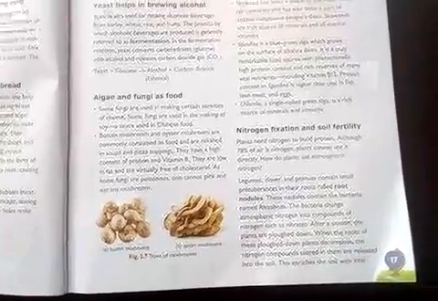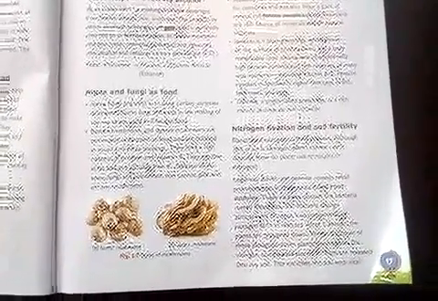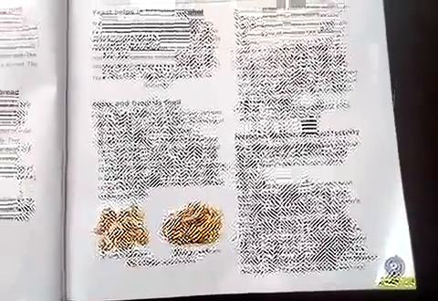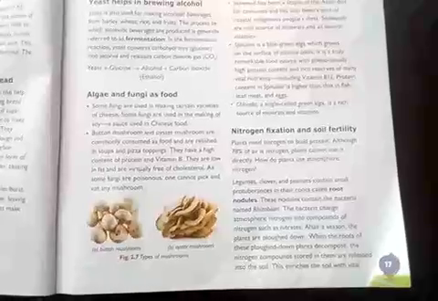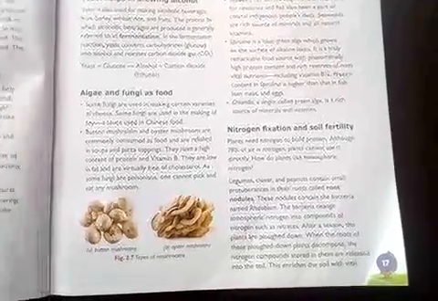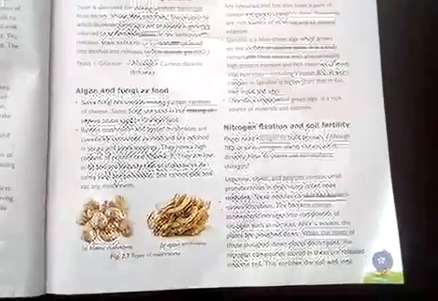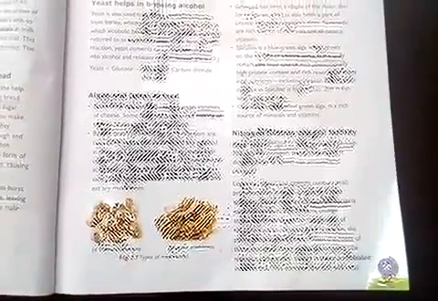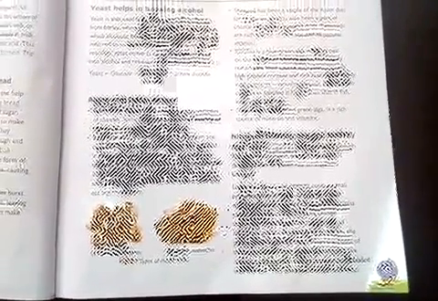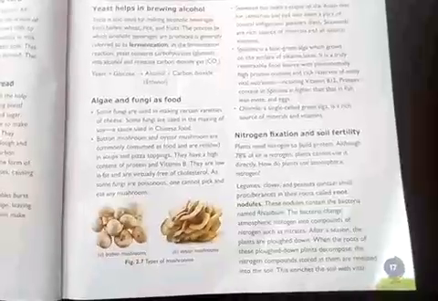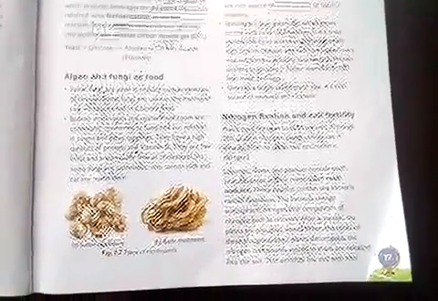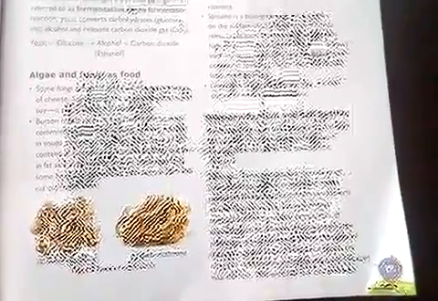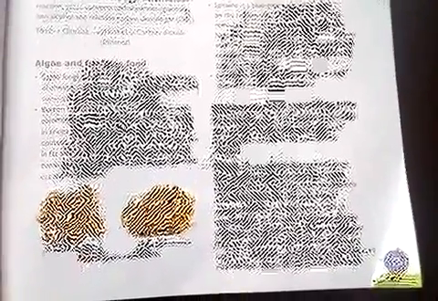Okay children, so today we are again going to continue our chapter, and last time we were discussing some of the microorganisms. We were discussing their types, how many microorganisms there are, and we were seeing some of their friendly natures, some of the usefulness of microorganisms. So today we will be discussing more about that. Now the topic we are going to start today is nitrogen fixation and soil fertility.